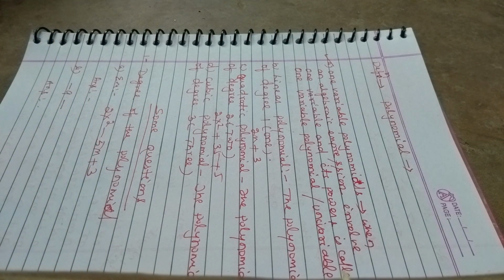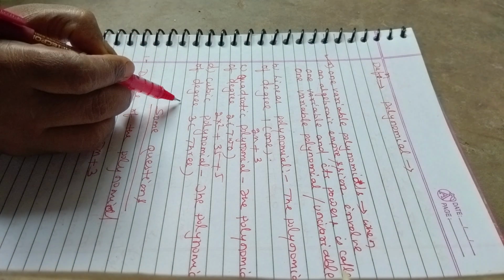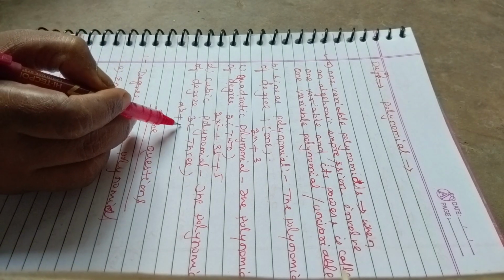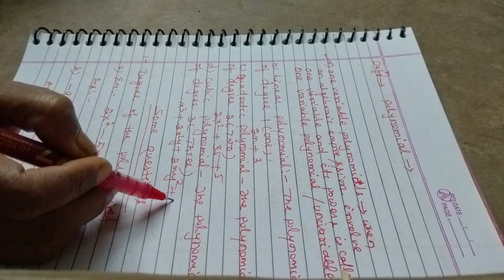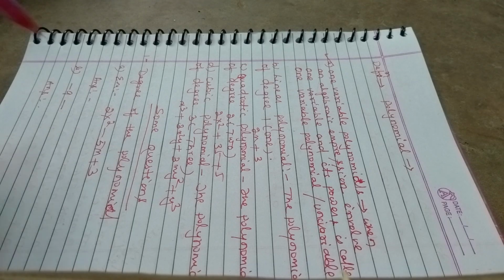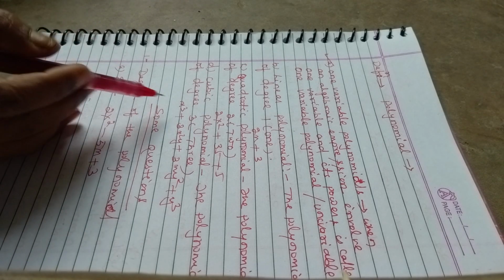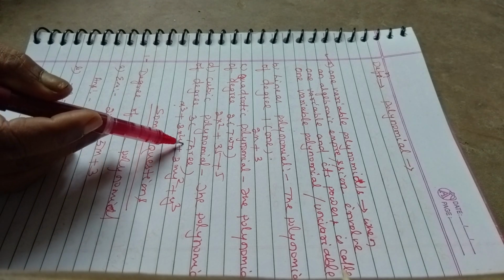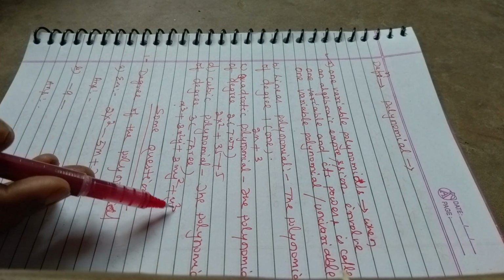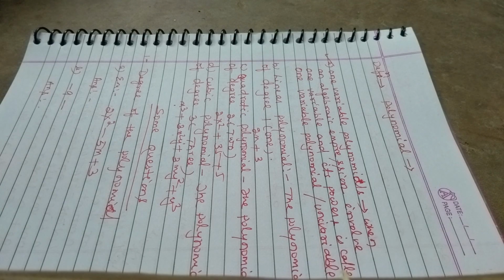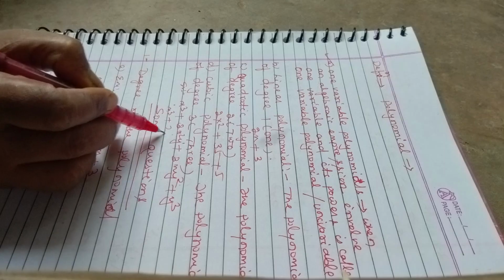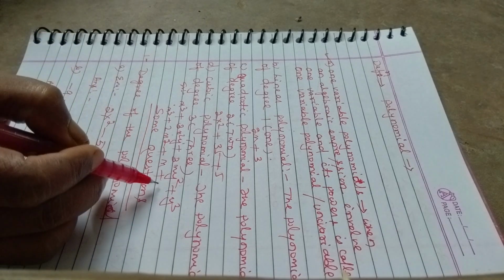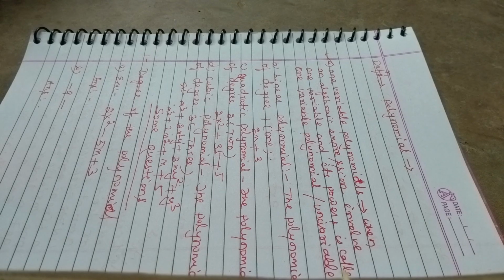And third is the cubic polynomial, the polynomial of degree 3. x cube plus 3x square y plus 3xy square plus y cube. Here the degree is 3: the power of x is 3, x square y is 3, x y square is 3, y cube is 3. It is a cubic polynomial. You can also write it in one variable: x cube plus 2x square plus x plus 5. It is also a cubic polynomial.